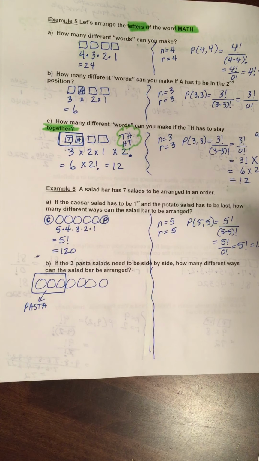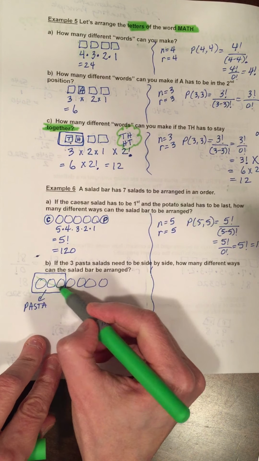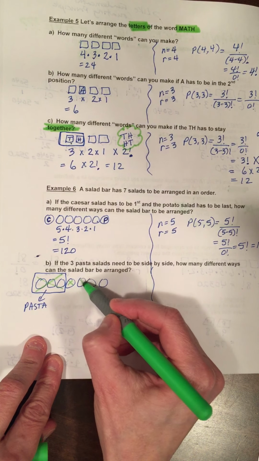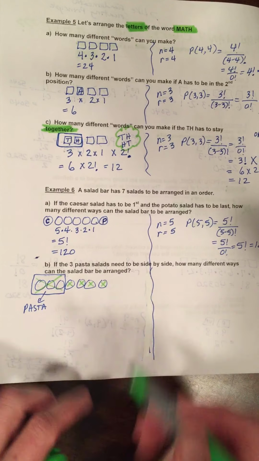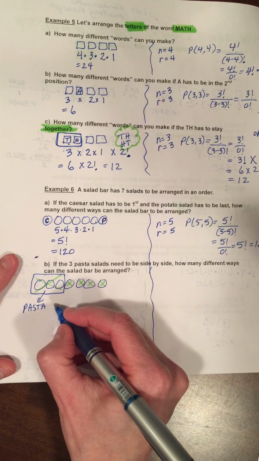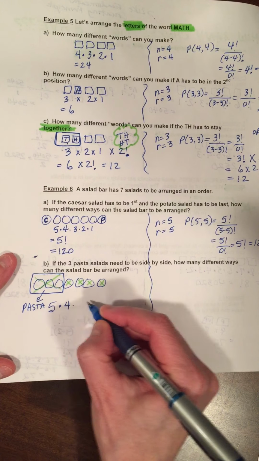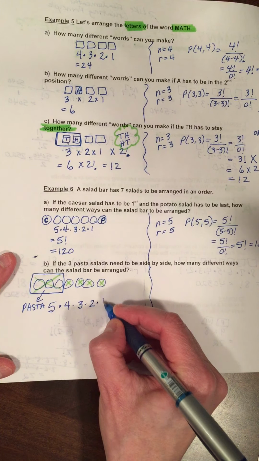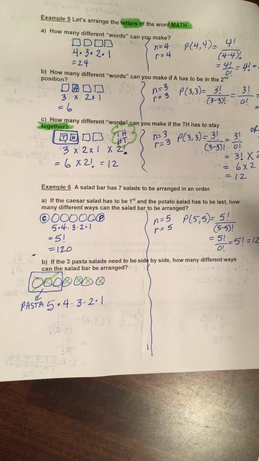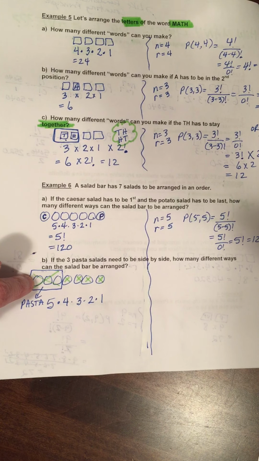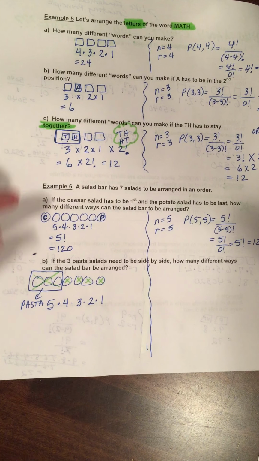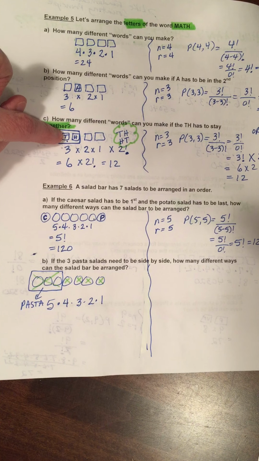So it's no longer a permutation of 7, it's a permutation of 1, 2, 3, 4, 5. So how many choices do I have? 5, 4, 3, 2, 1. But the part that I've forgotten about in that is that inside this little grouping of 3 pasta salads is also a mini permutation, similar to what we had with the T and the H.